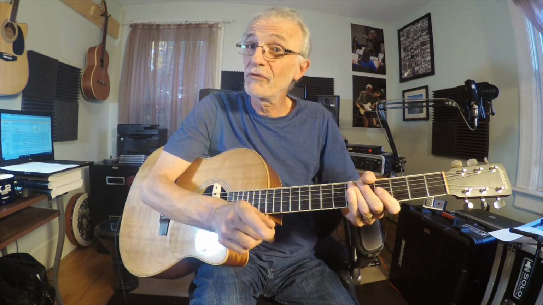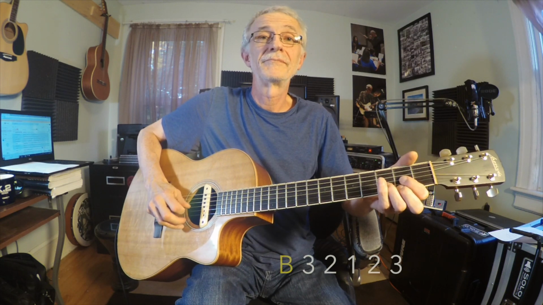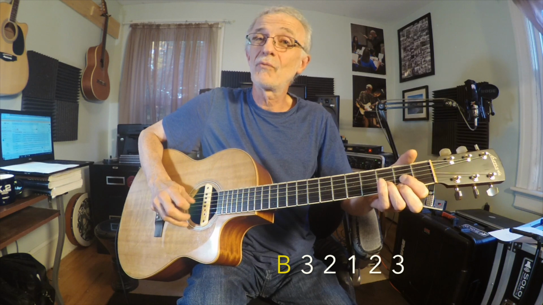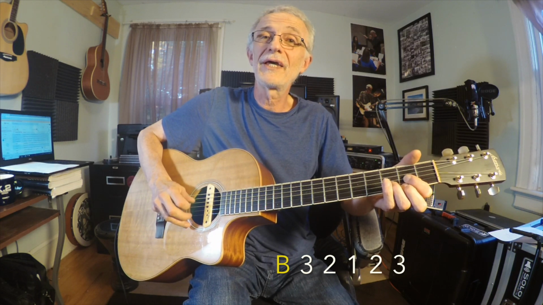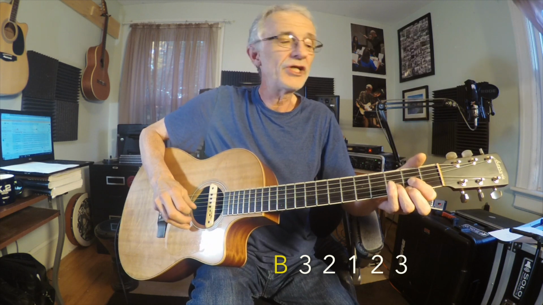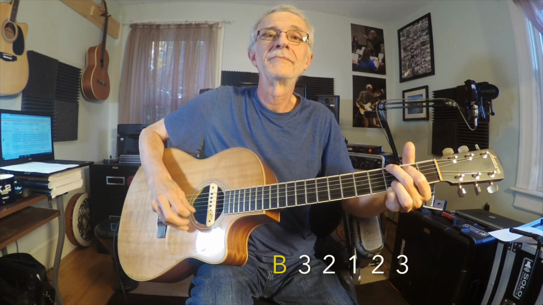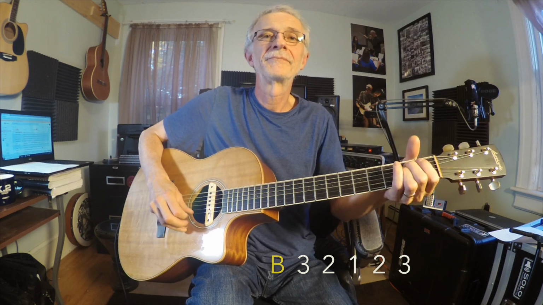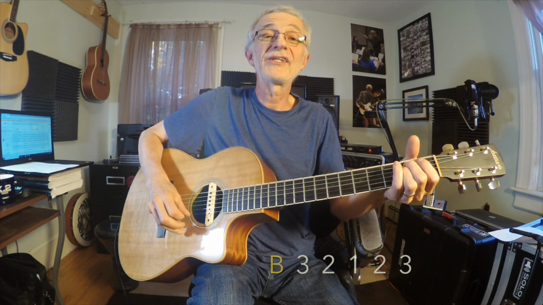And finally, a third 3-beat pattern would be this one. 1 and 2 and 3 and 1 and 2 and 3 and bass 3, 2, 1, 2, 3. G version. E minor and A7.